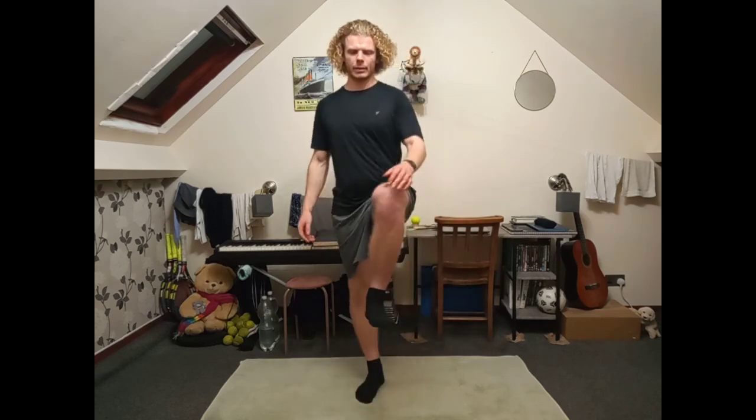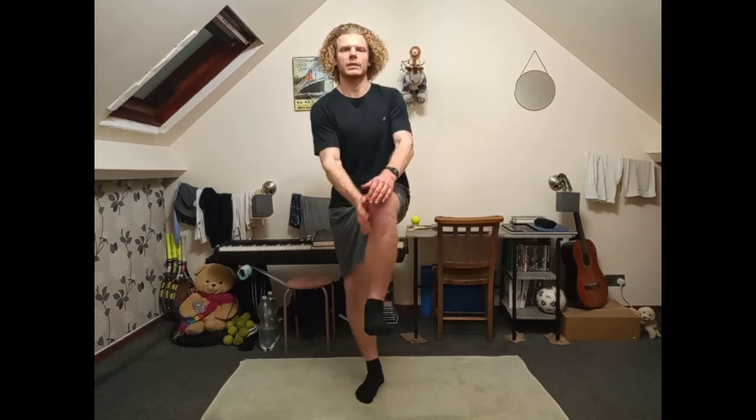And now press with the other side. Other knee up and press on the top. And on the side. Now press up and to the side.